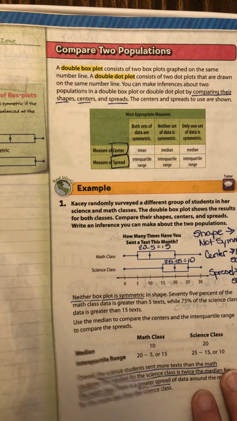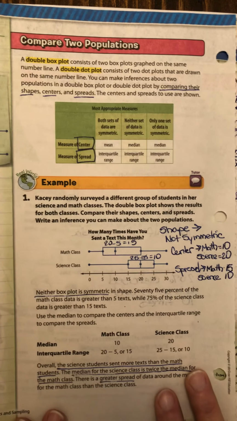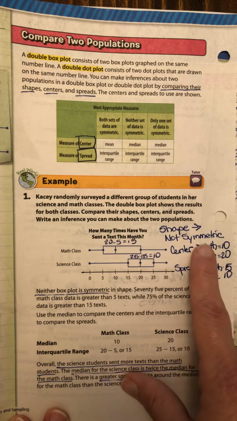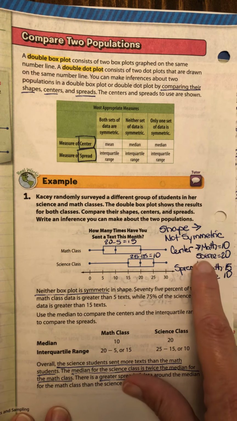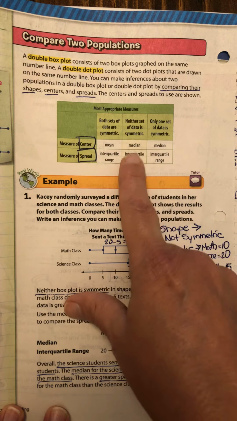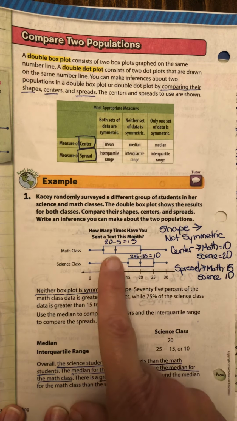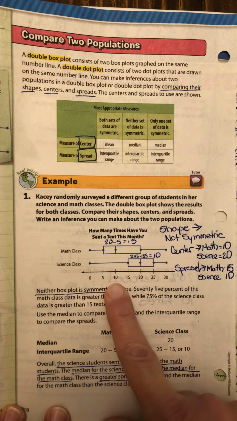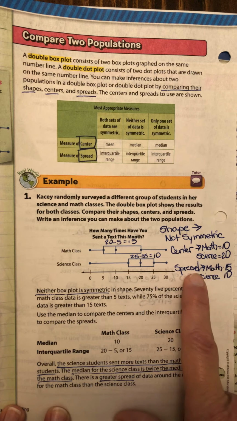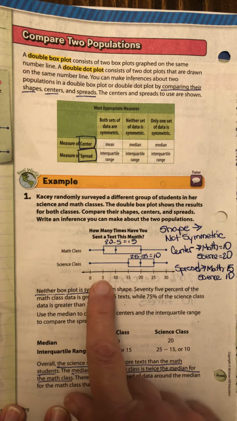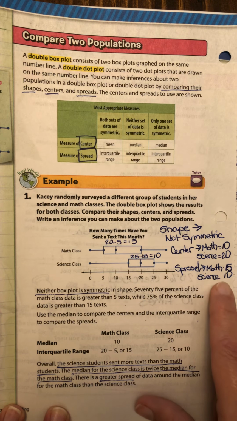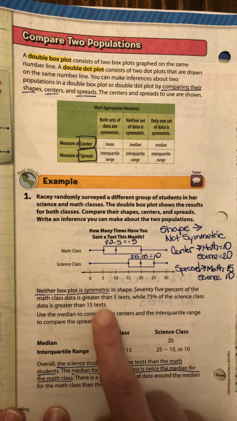So in our first example, example 1, when I look at my shapes, that's the first thing I'm going to look at. Neither one is symmetric, so my shape is not symmetric. So then I have to find my center. Remember up here, to find center, if neither is symmetric, you use your median. So I look for math, my median was 10. For science, my median was 20. So my spread for math, you did your 20 minus 5, your interquartile range, and it was 15, and for science it was 10.